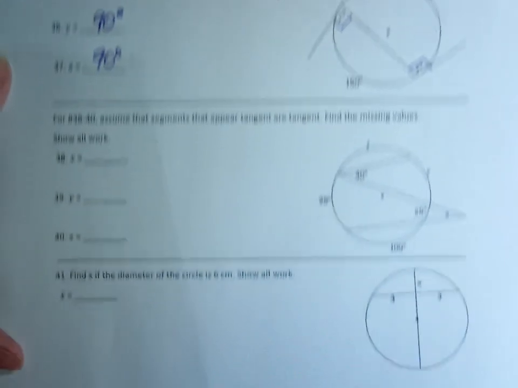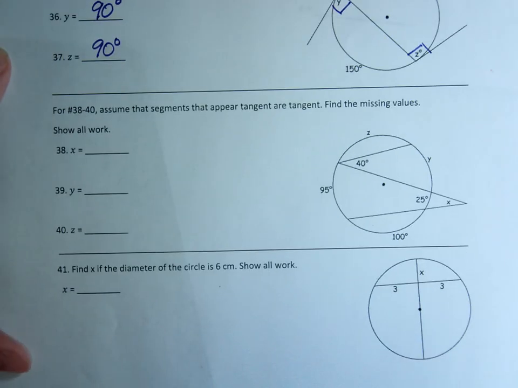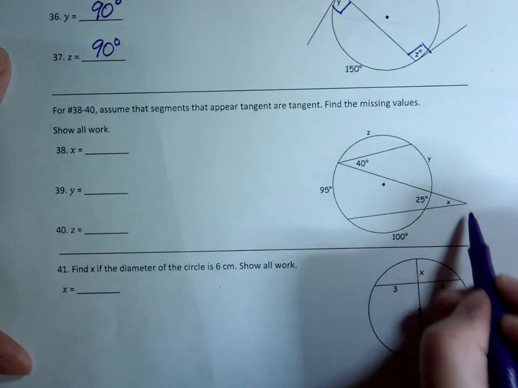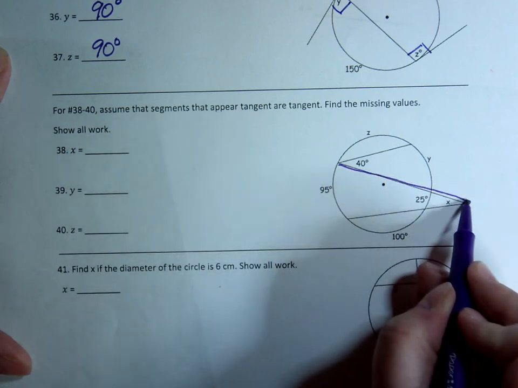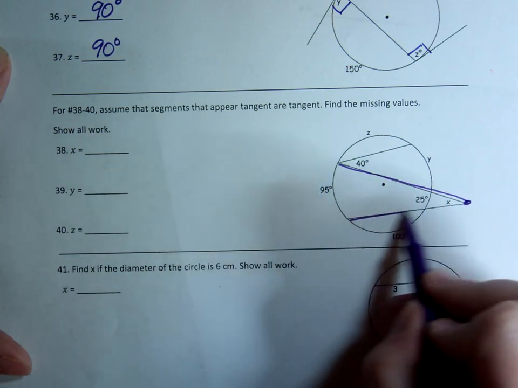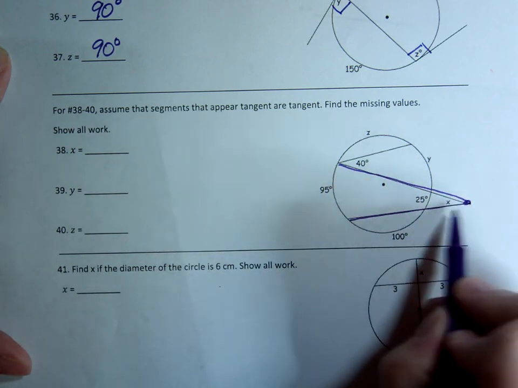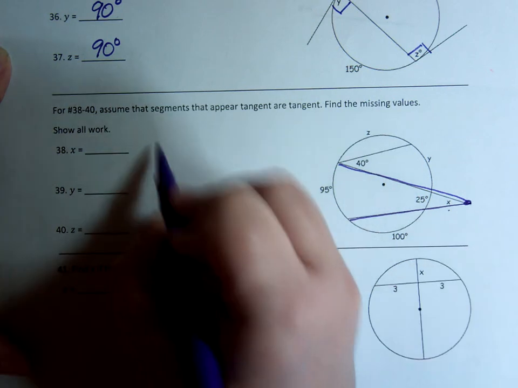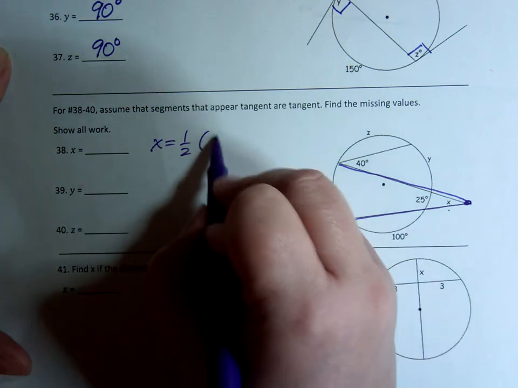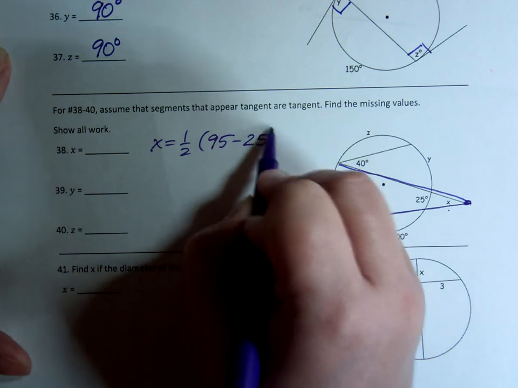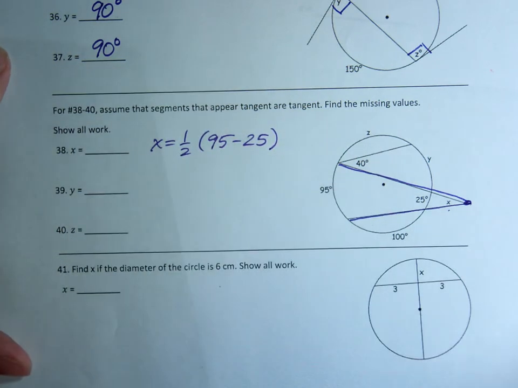Last but not least, X is an angle that has its vertex outside the circle. Outside, the rule is 1/2 the difference between the two inscribed arcs. So X is going to be 1/2 the difference between 95 and 25. 95 minus 25 is 70. Half of 70 is 35.